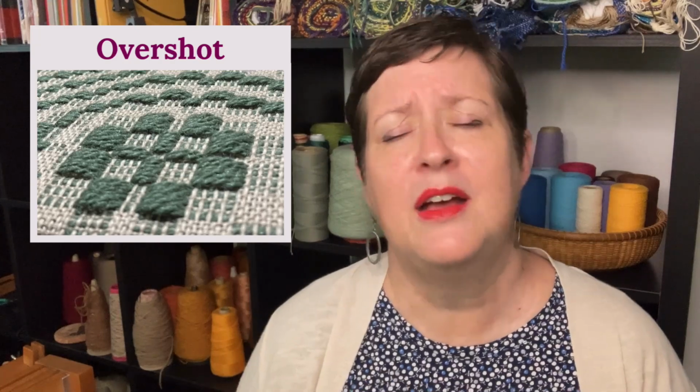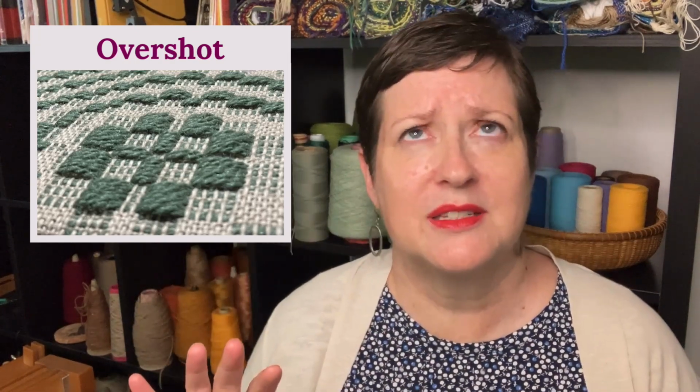Ooh, overshot. It's lovely, isn't it? When I think of traditional overshot, I think of historic coverlets in like a navy and a cream, right? But overshot is so much more than that. There's so much you can do with it.